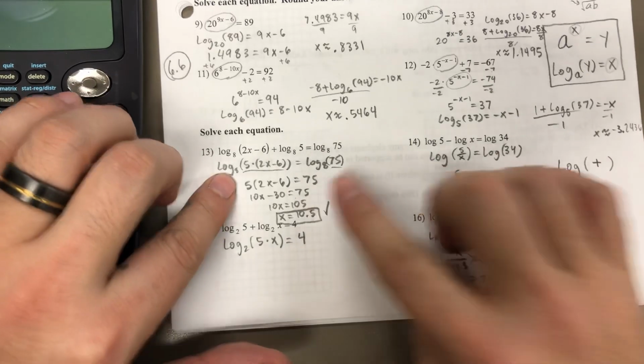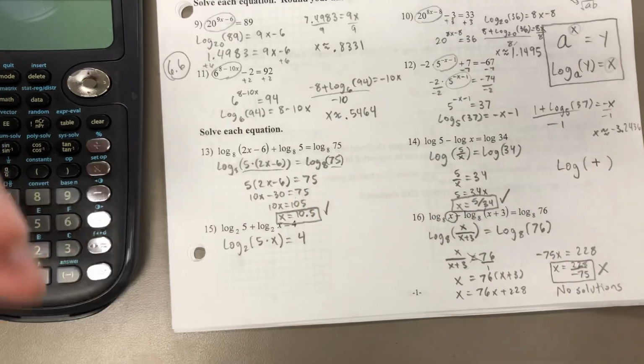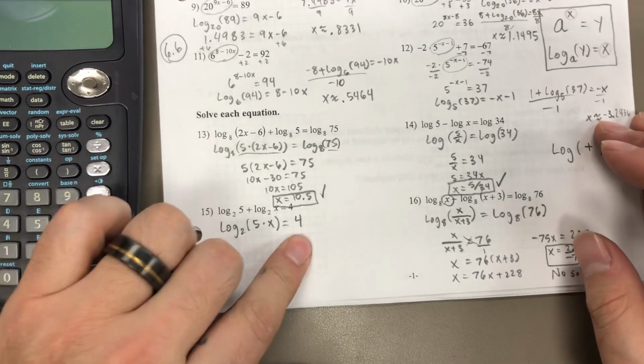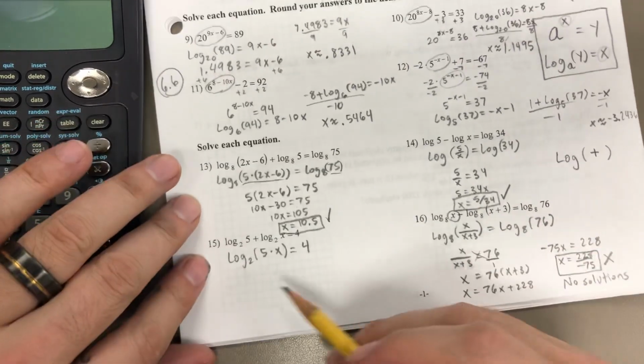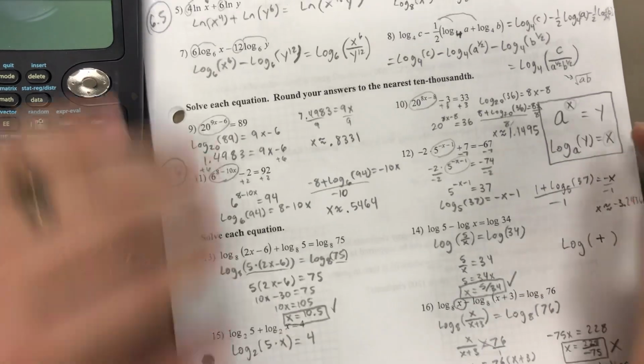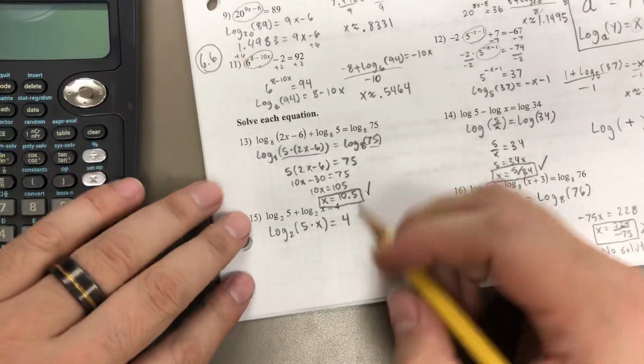Okay, so we've done the case where it's a log equals to a log. We just set the numbers in parentheses equal. So now let's try when it's a log equal to a number. So when it's a log equal to a number, all you need to do is just turn it into an exponent, and it solves itself pretty much.